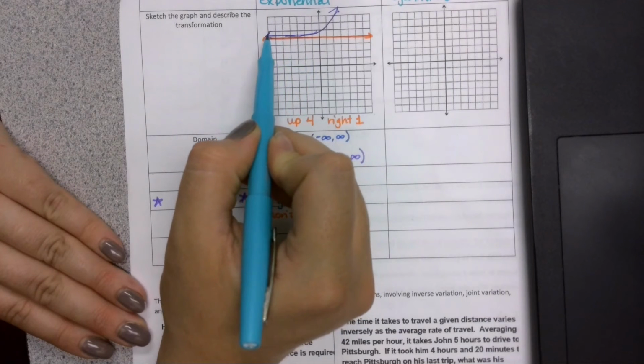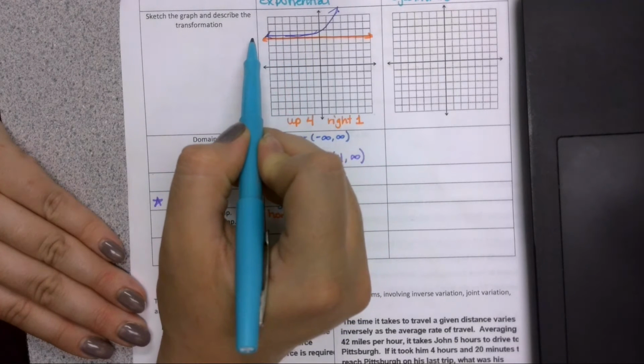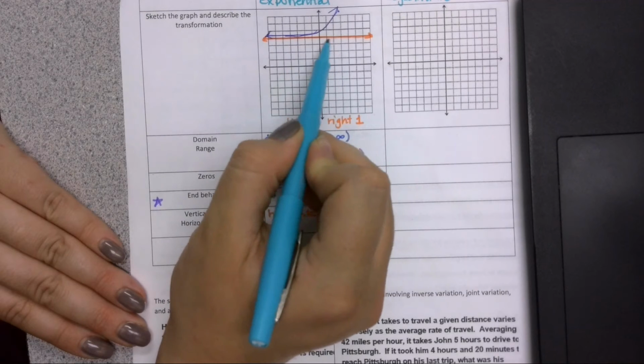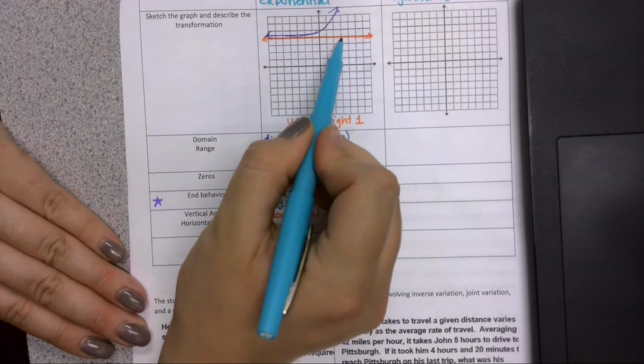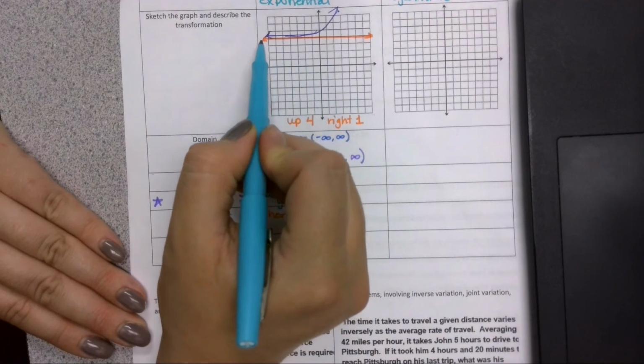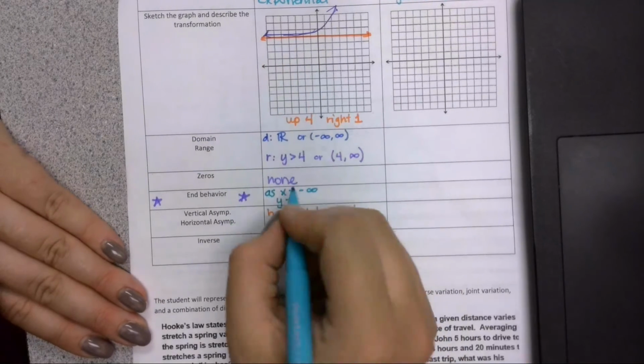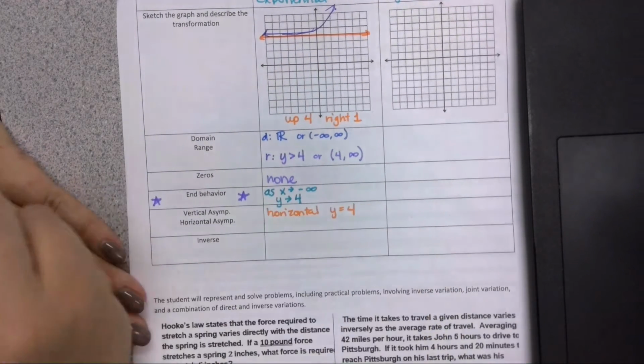As my x is getting bigger and bigger and bigger, what is my graph approaching? Well, it's approaching my asymptote. It can't be going below my asymptote towards negative infinity. It's just getting super, super duper close to my asymptote. And my asymptote is 4.